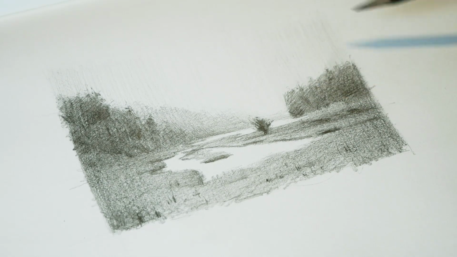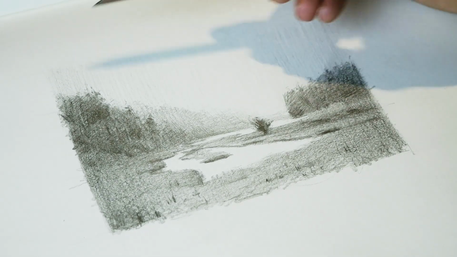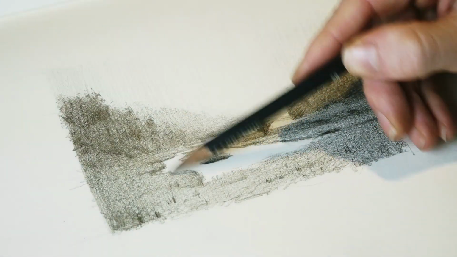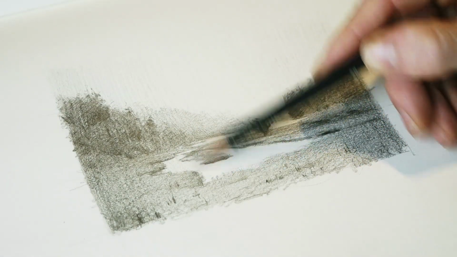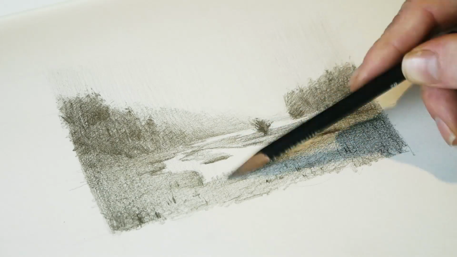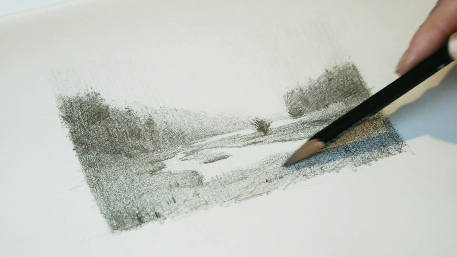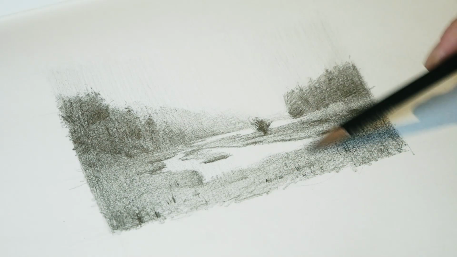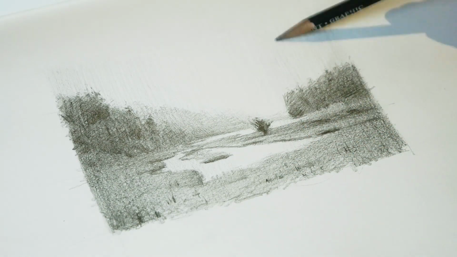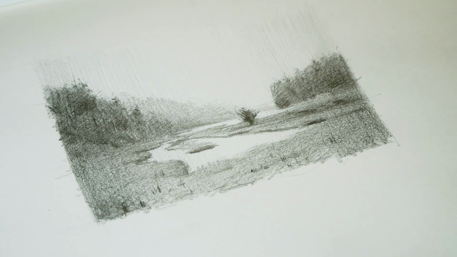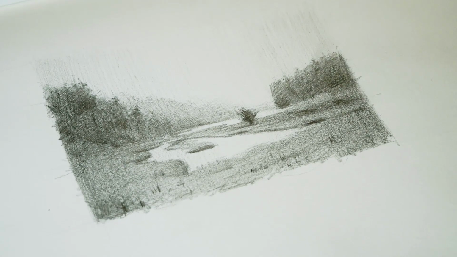So you can see that background section now is slightly lighter, and I'm going to match it in the still water at the front. And there we have it. That's our finished drawing or sketch.